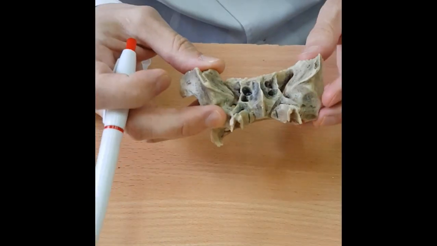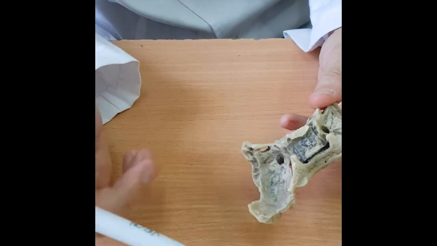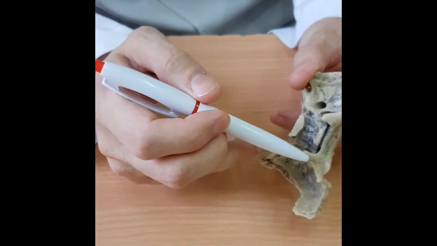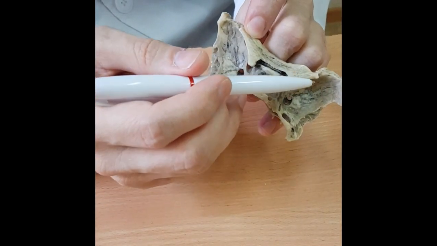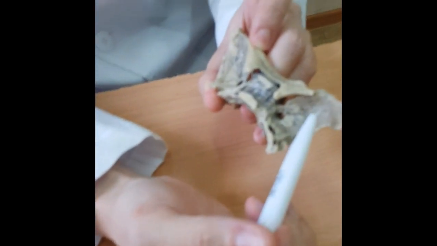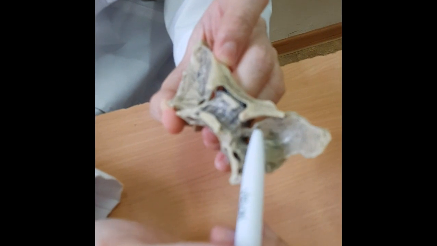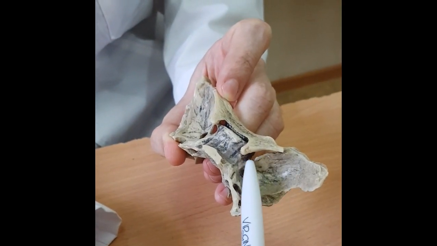So let's repeat all the foramens of the sphenoid bone again. Firstly, the optic canal inside the lesser wing. Between the lesser and greater wing, the superior orbital fissure.